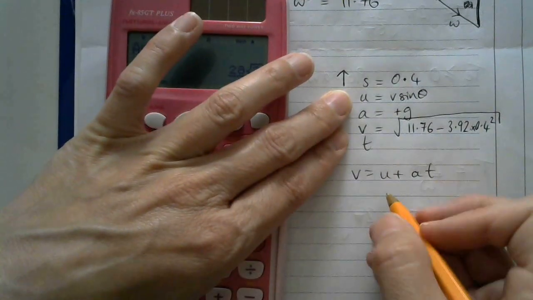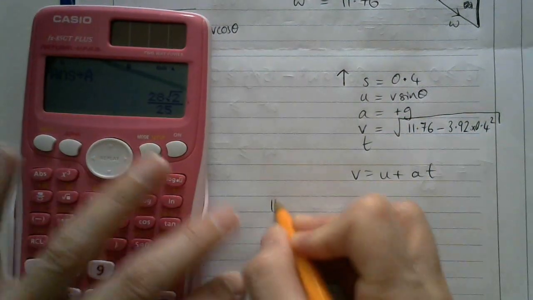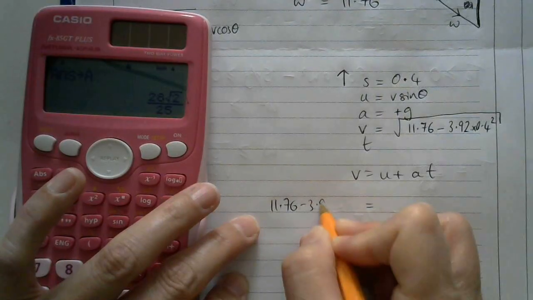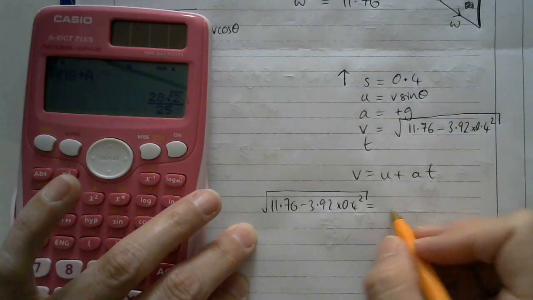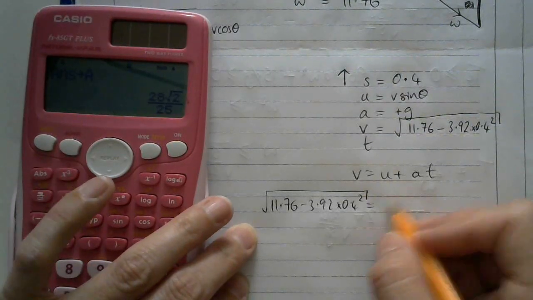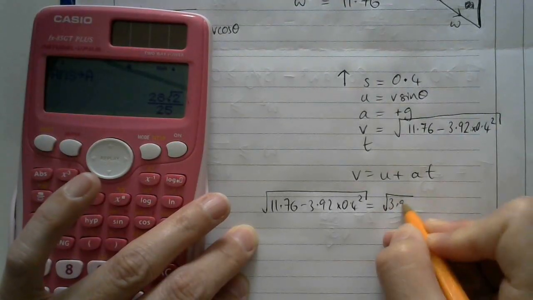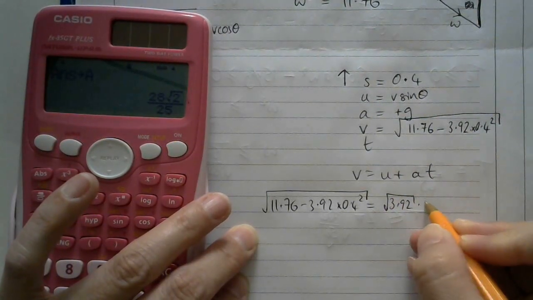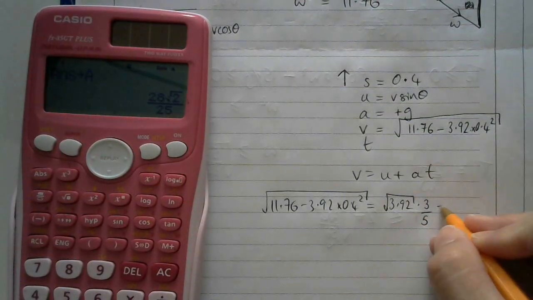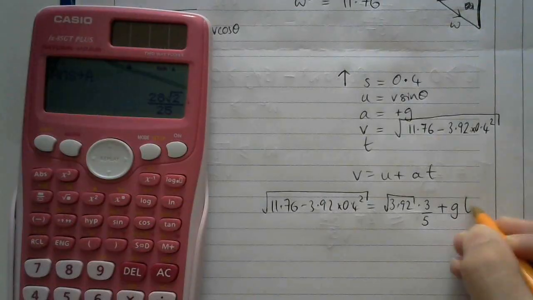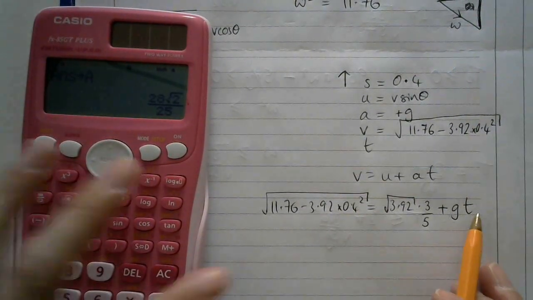So to get that time, I do the final velocity, which is this thing. The initial velocity is v sine theta, so that is the square root of 3.92 times 3/5 plus g times t. Okay, so then I can just rearrange this to get what t is.